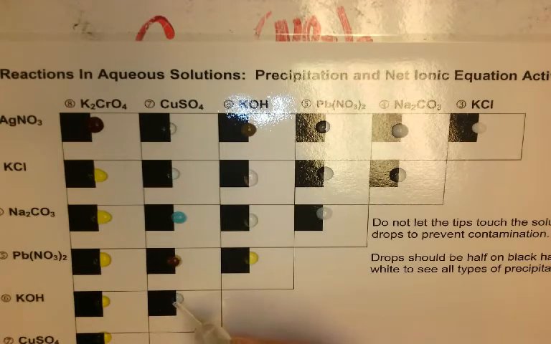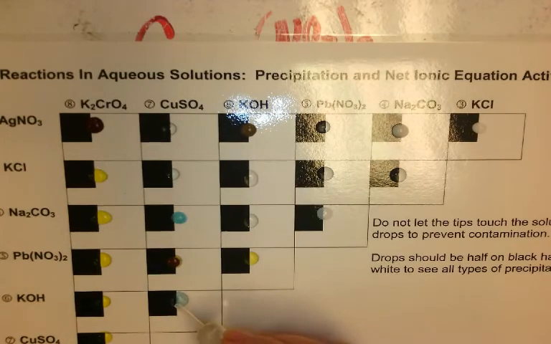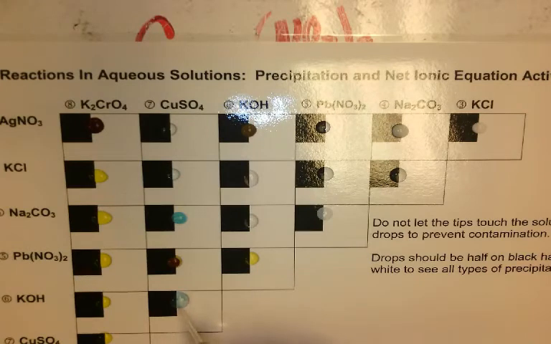Potassium hydroxide and copper sulfate. Do we have a precipitate there? It looks like I do have a very light precipitate with this one, okay? And you can see it's gone a little cloudy there.